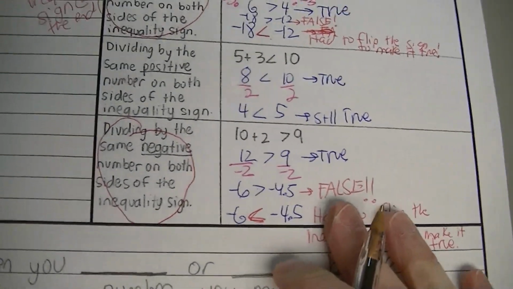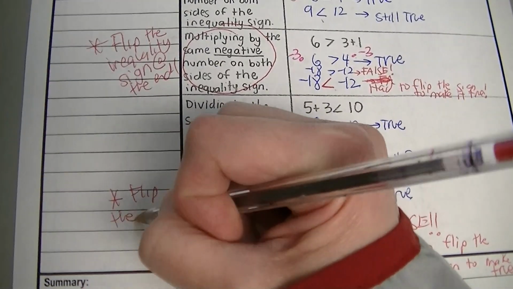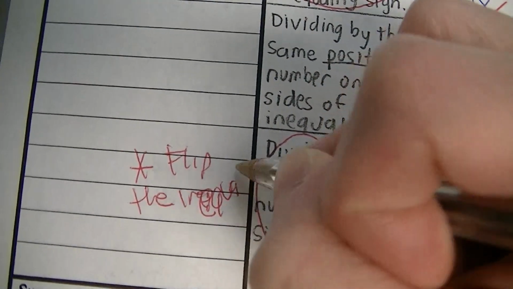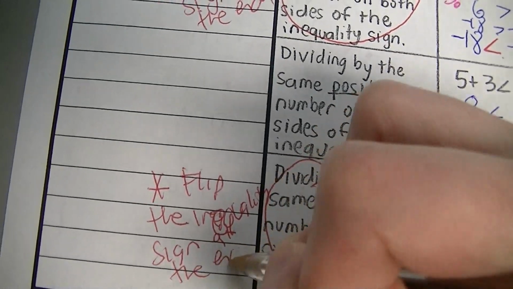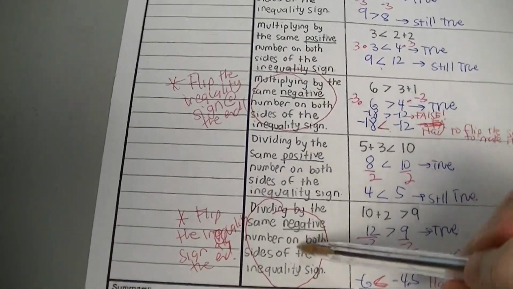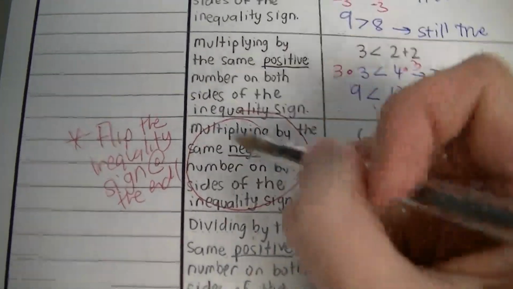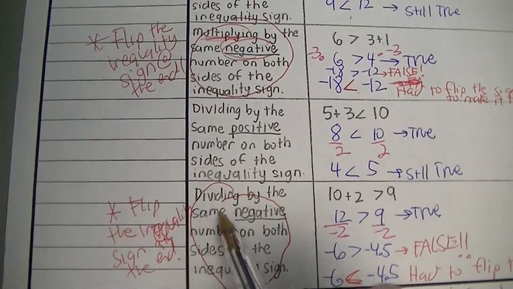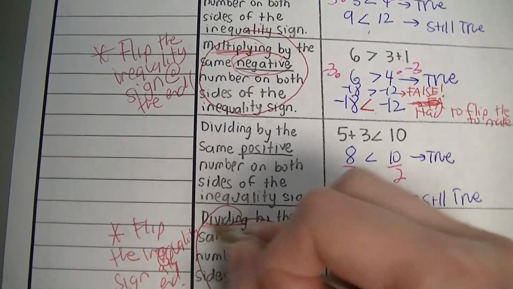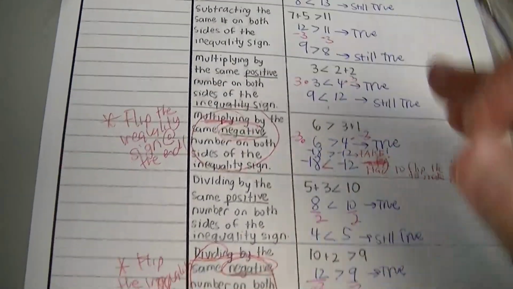Okay, so that's important. Flip the inequality sign. Sorry, I am being so sloppy. Okay, so only in these two instances, when you're solving an inequality and you multiply or divide by the same negative, you flip it at the end. All other cases, you're cool, keep it consistent, okay?